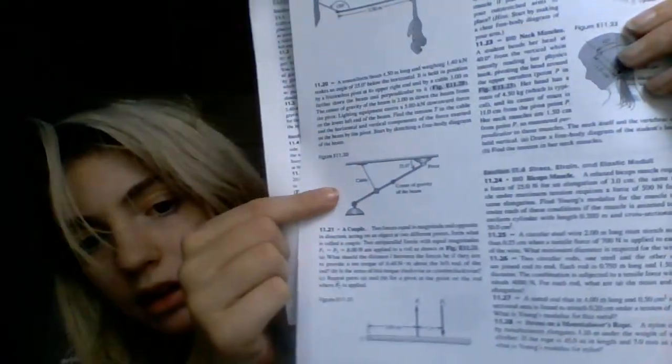Lighting equipment exerts a 5 kilonewton downward force on the lower level end of the beam. Find the tension T in the cable and the horizontal and vertical components of the force exerted on the beam by the pivot. Start by sketching a free body diagram of the beam. There you go.